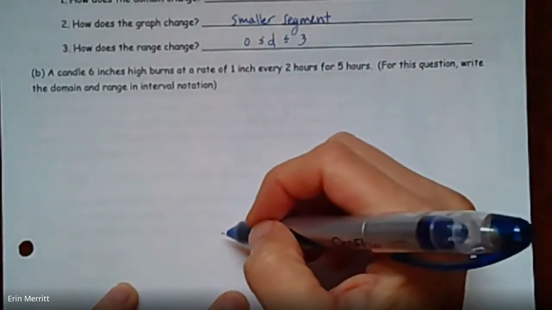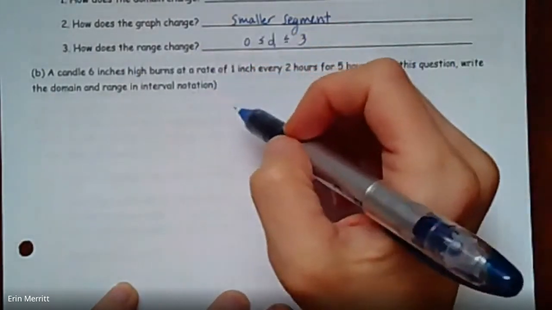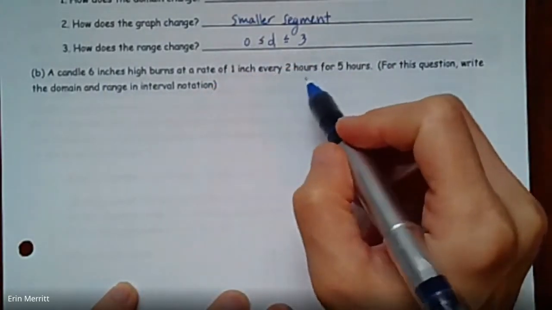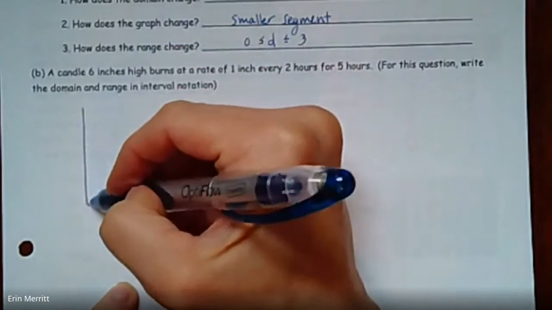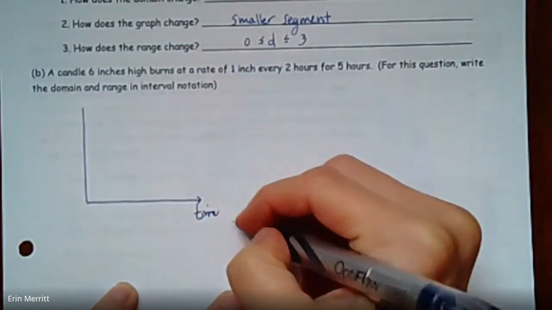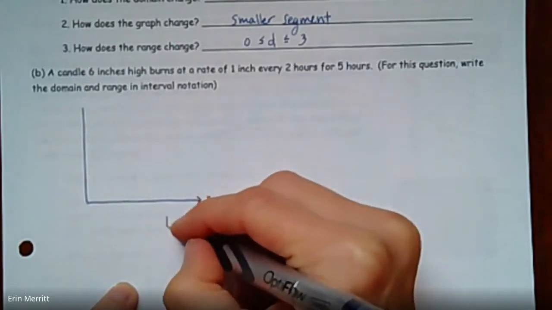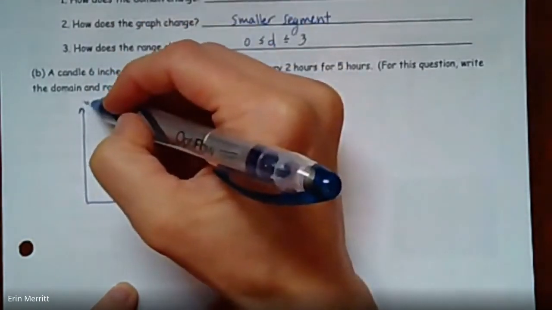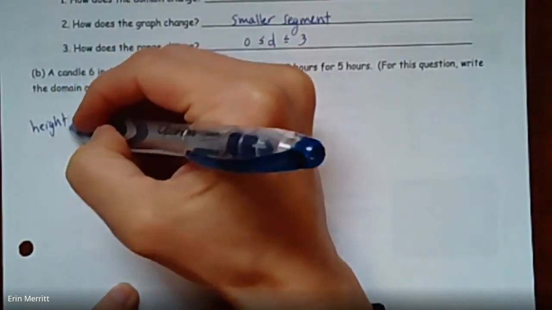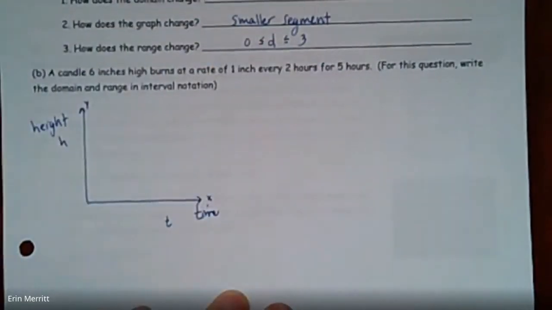So when we look at this, we're talking about the height, since it's 6 inches high, and then the amount of time. So when you sketch it over here, time is our independent variable, right? So it's always our X, but we can call it T in this case. And then our Y, that's going to be the height of the candle. And we can call that H, all right?